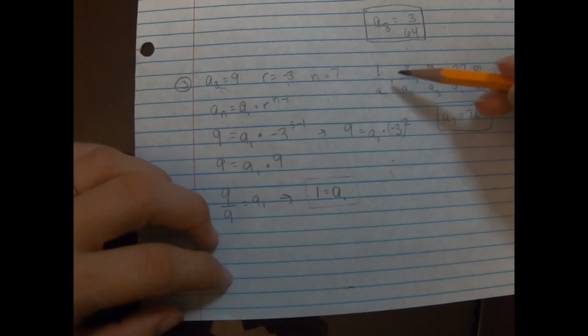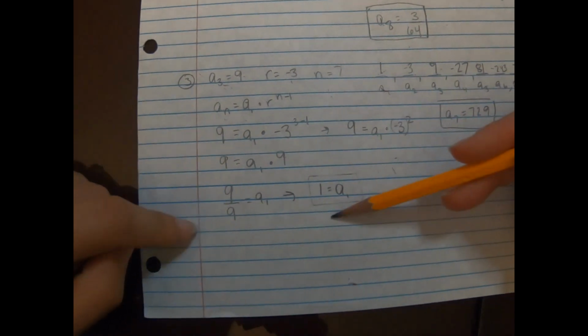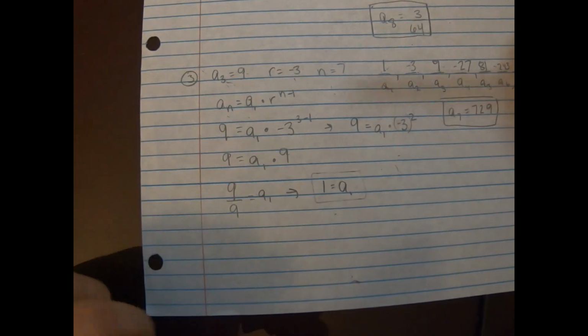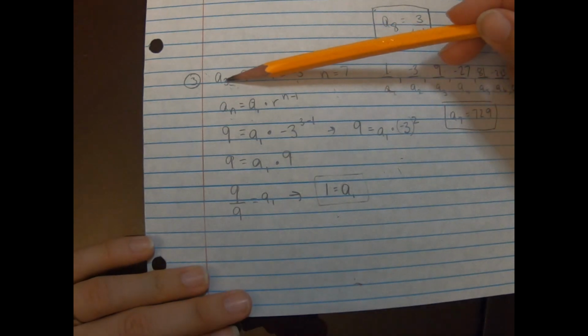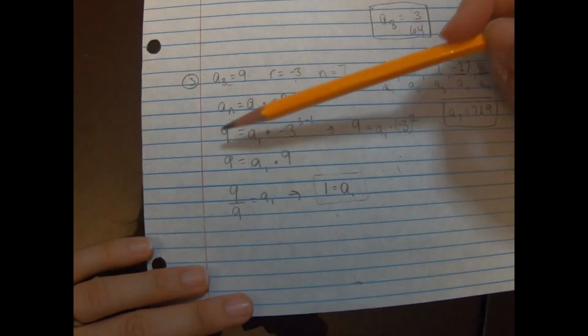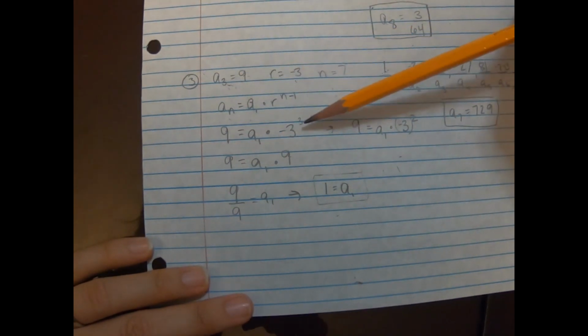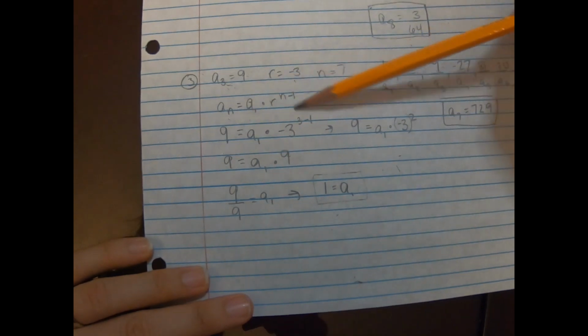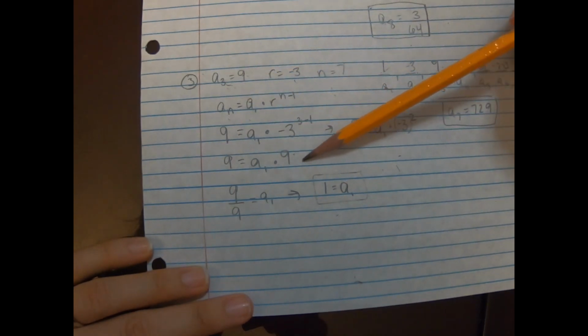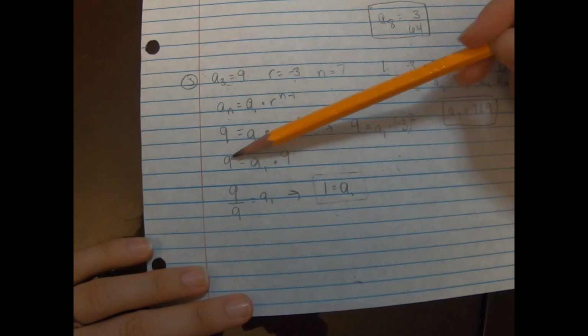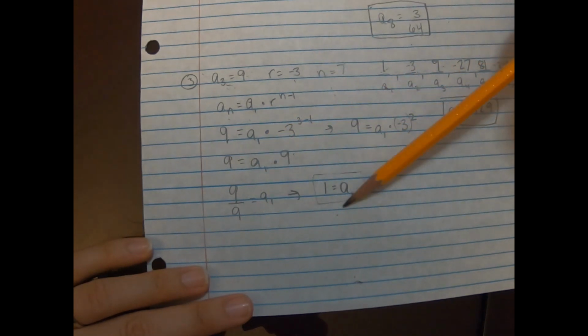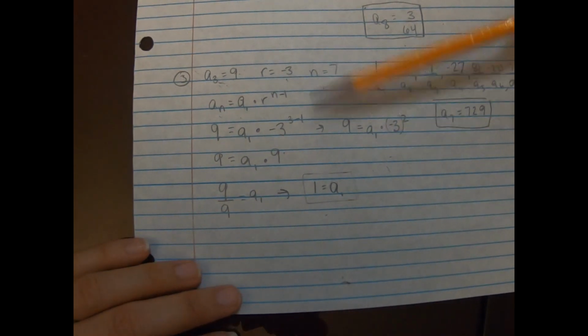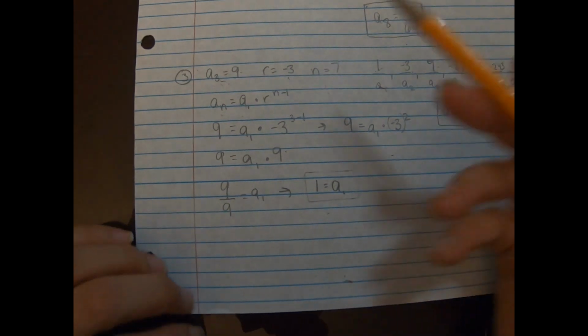So right now I'm doing the exact same thing I did up here, but I'm going the formula route. Okay? Because they didn't give us a1, I plugged the 9 in as the outcome, the 3 in as the n value to the formula, and I simplified, and I used algebra to find a1, and a1 is 1. So now that I have a1, I can find the 7th term.